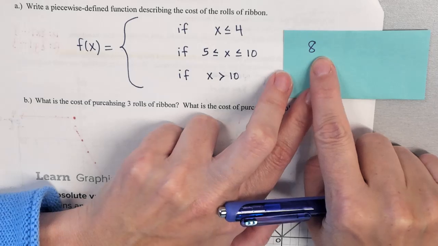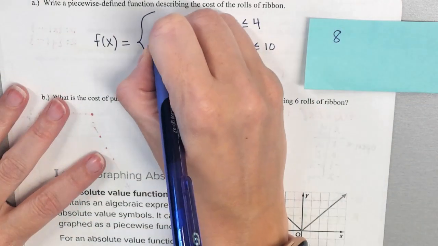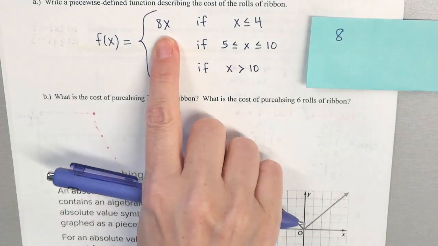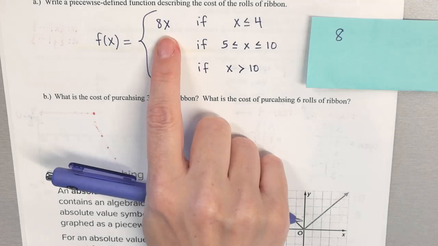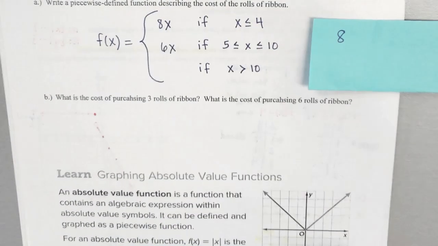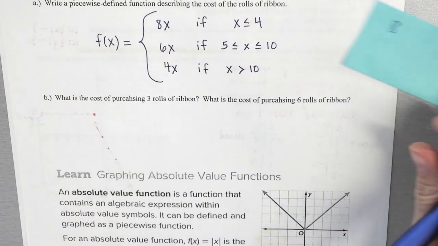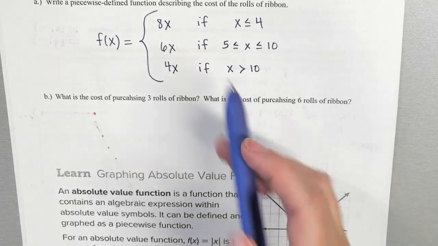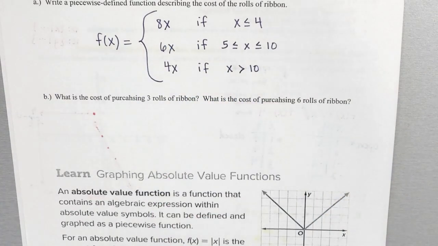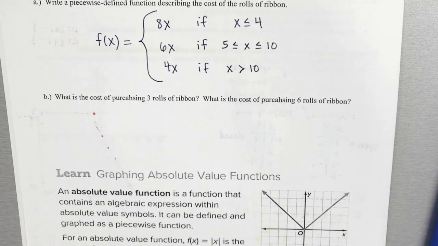So what do I have to include with it? Yeah, you have to have the x. Anytime you see the per, per roll, like in this case, x is the roll, you're going to have to multiply. So that means that this one will be 6x, and this one will be 4x. That way if x is 2, you know you're paying $16 and not 8.